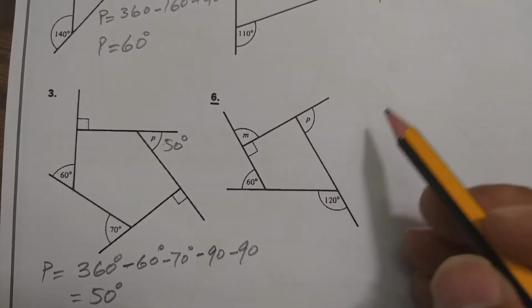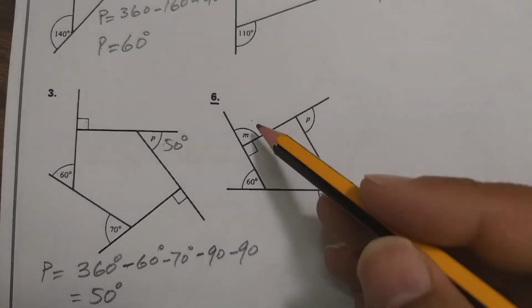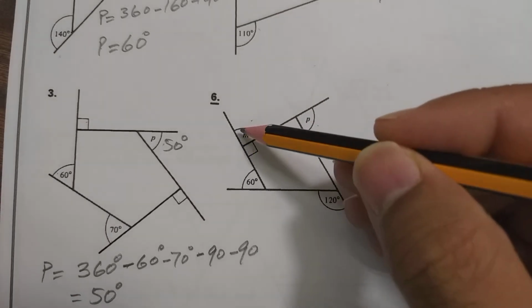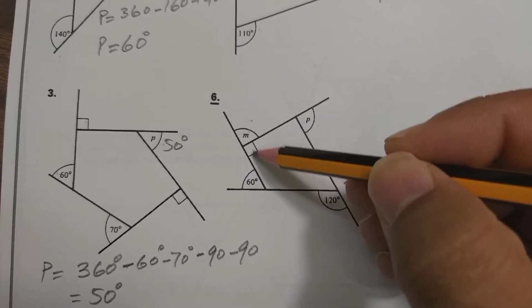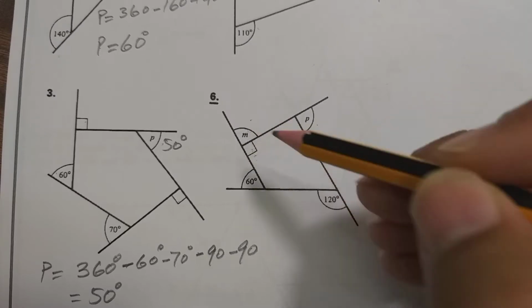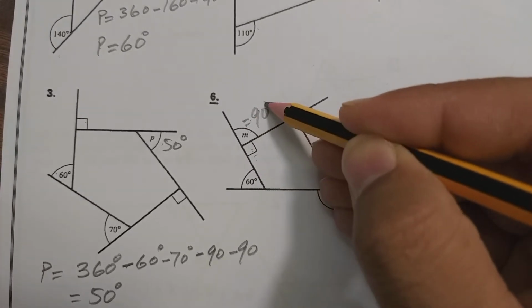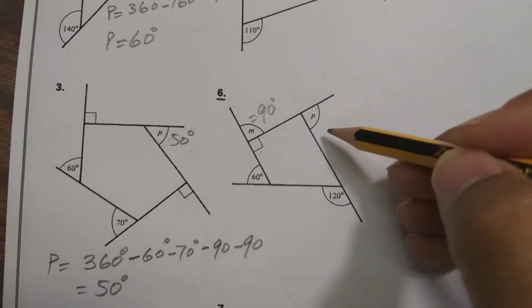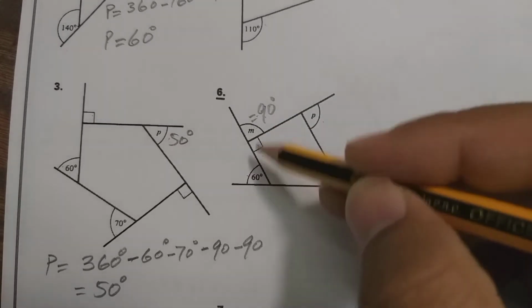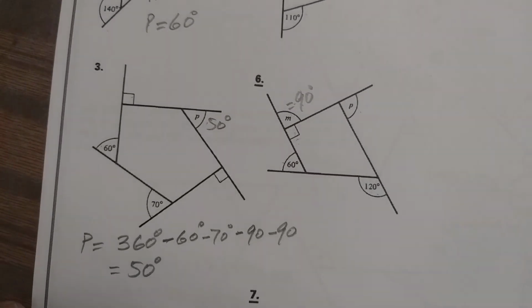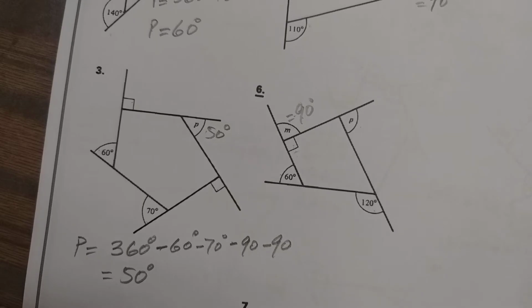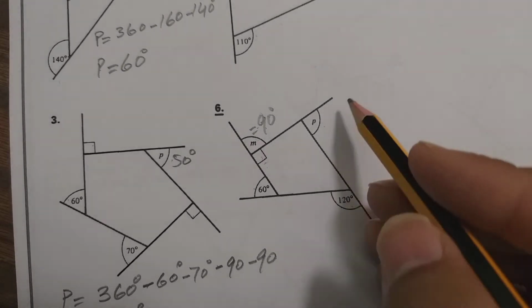In this question we need to find p and m. If you observe, this is 90, so obviously on a straight line total angles are 180, so m equals 90 degrees. Now we need to find the p-value. We have three angles, so we can subtract from 360 to find the missing angle, which is p.